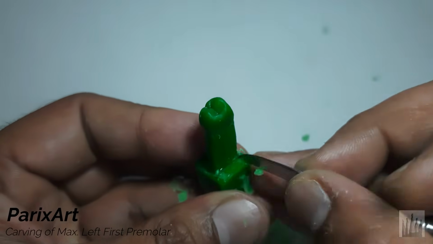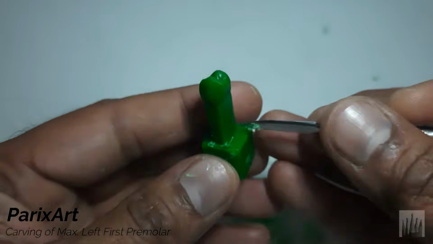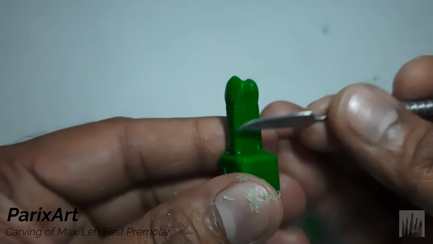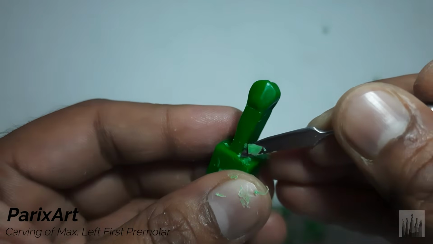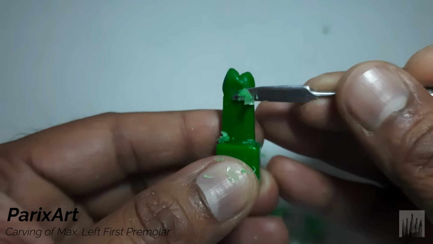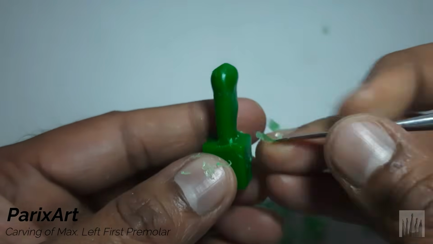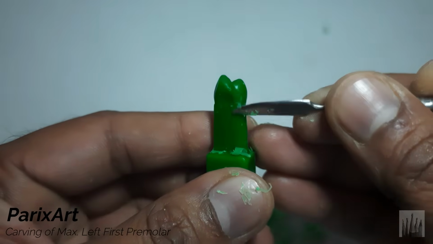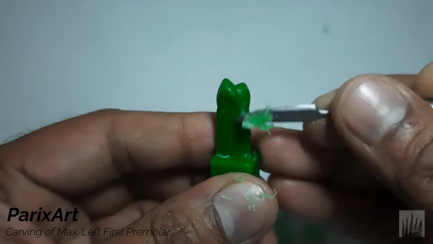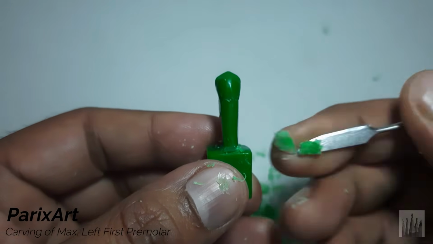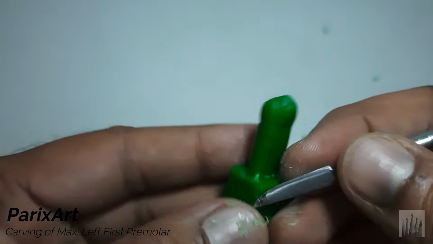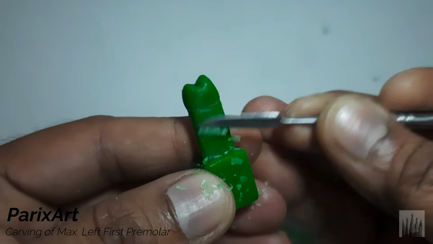Keep clearing at the base to have a check on the root length. Still giving the taper. See the taper from the lingual now. Continue to develop more.